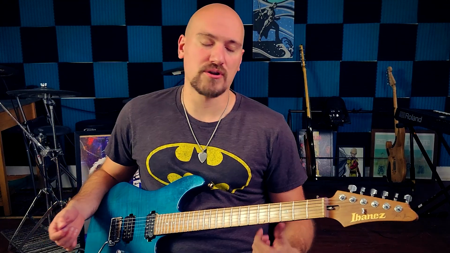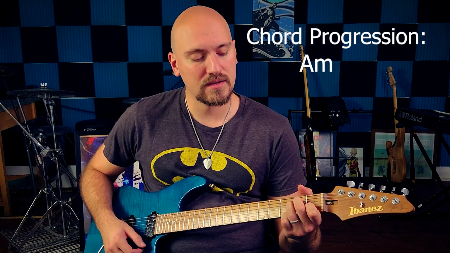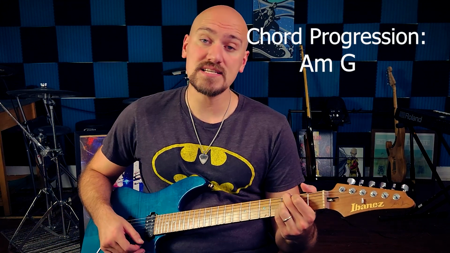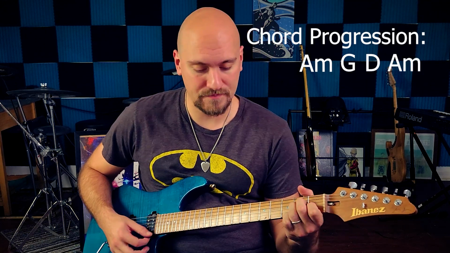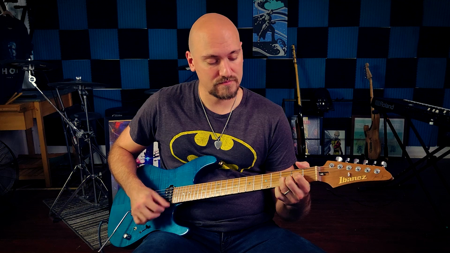In this chord progression, we have the chords A minor, G, D, and A minor. So this song is often considered to be in the key of A minor. That is really close to correct because it obviously resolves to an A minor chord. It's very much done when we get to that A minor chord.